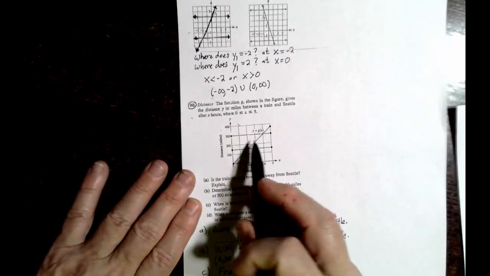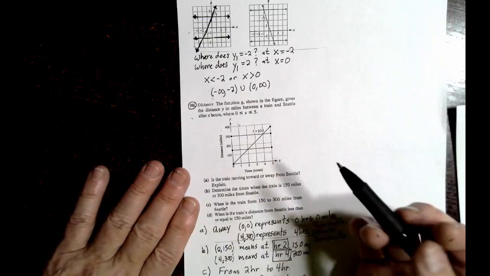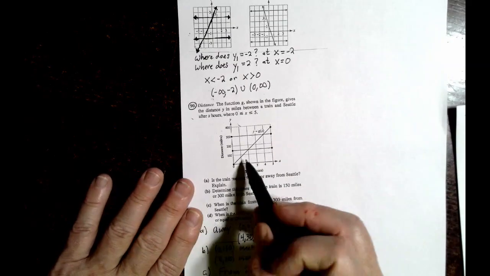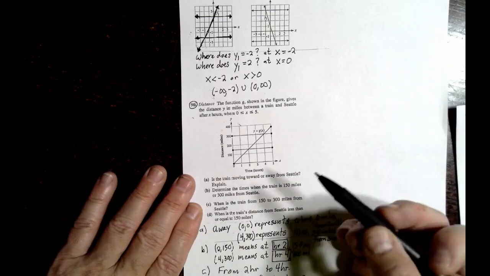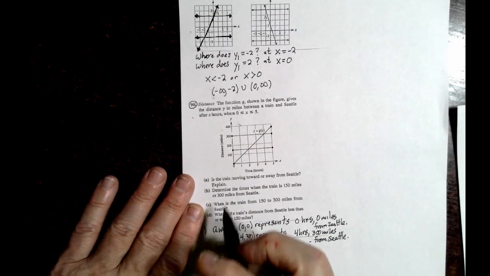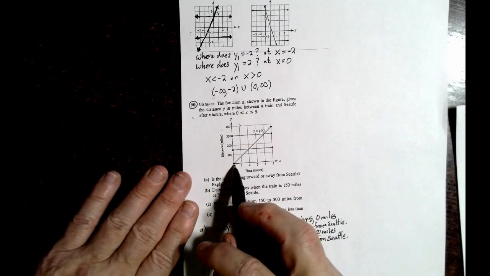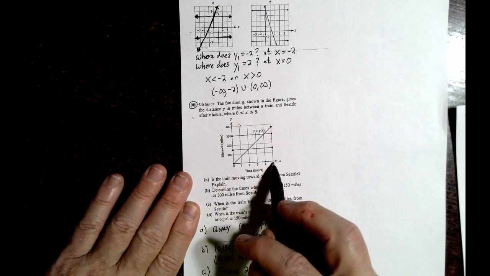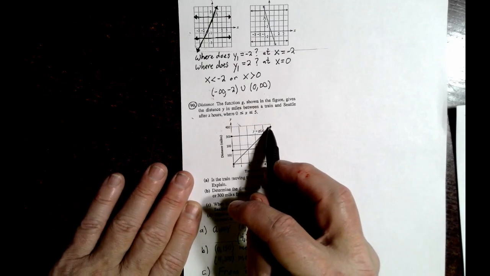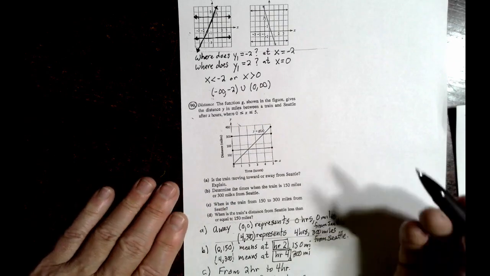Alright, so this one shows the distance traveled in miles on a train from Seattle after x hours, from hours 0 to 5. And so they say, is the train moving towards or away from Seattle? Well, at time 0, it's 0 miles from Seattle, meaning it's in Seattle. At time 5 hours, it's 390 some miles from Seattle, so it's moving away from Seattle.